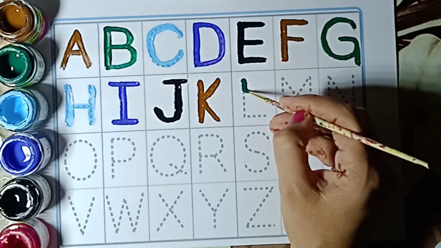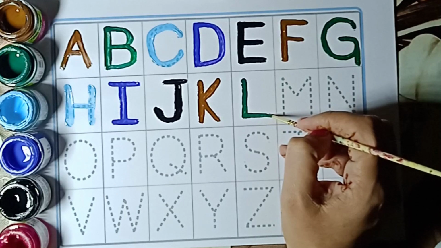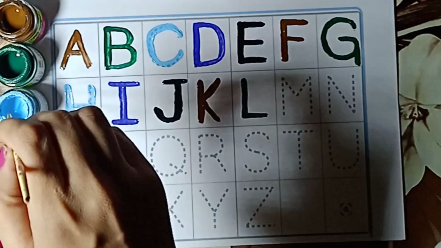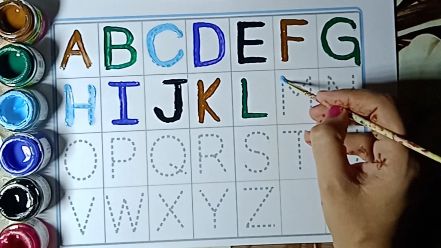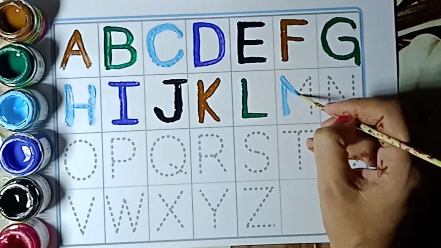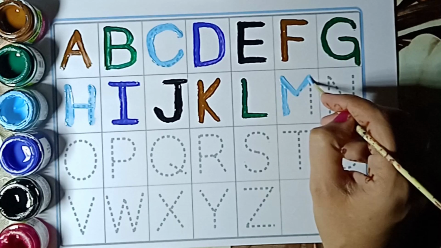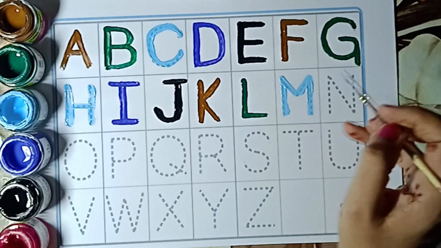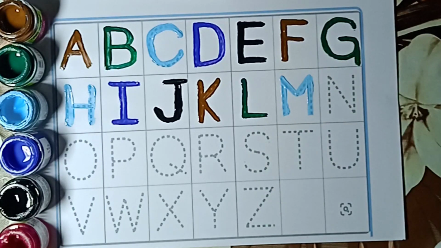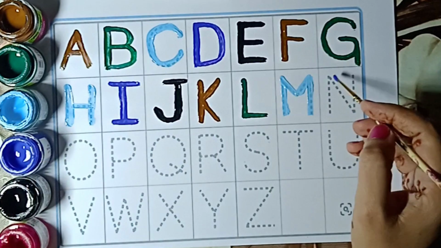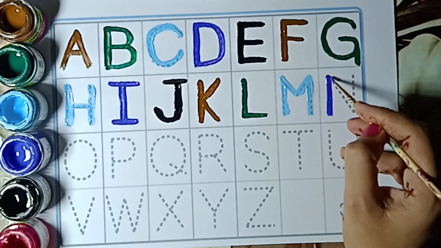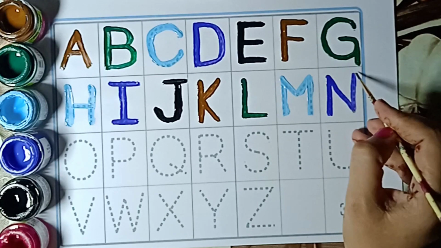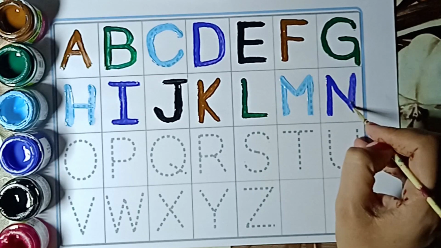Green color L. L for lion. Sky blue color M. M for monkey. Next letter is N. Violet color N. N for nest.